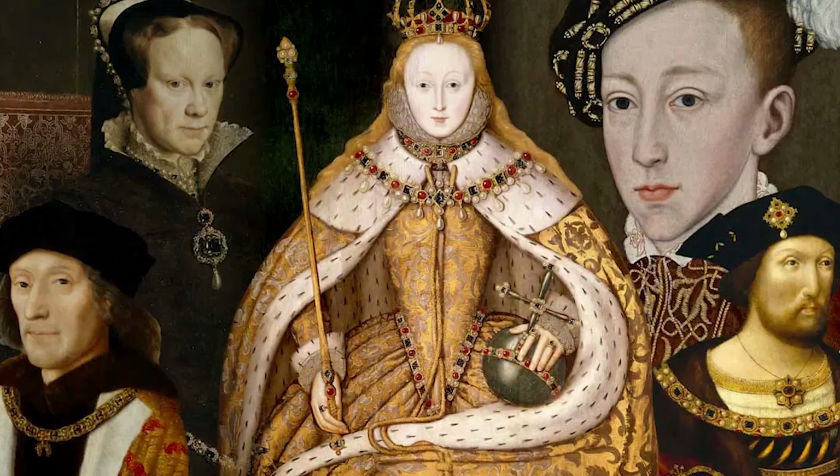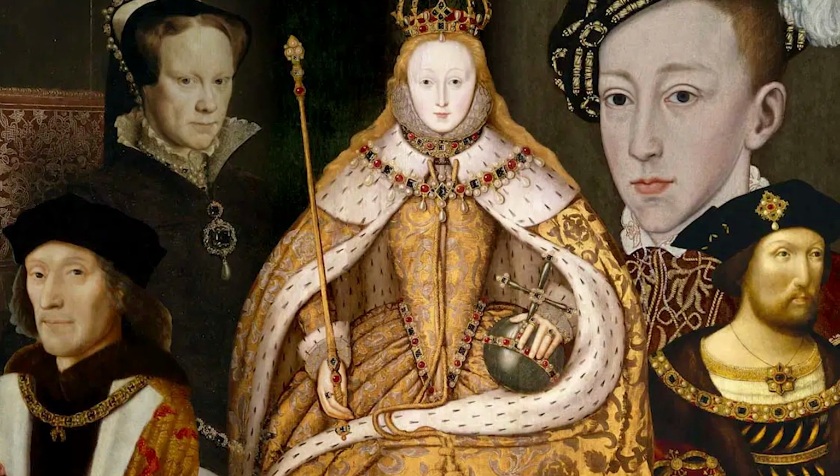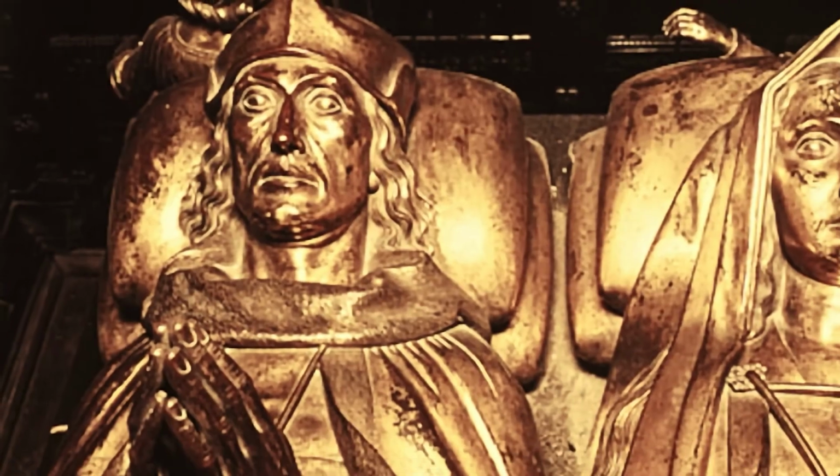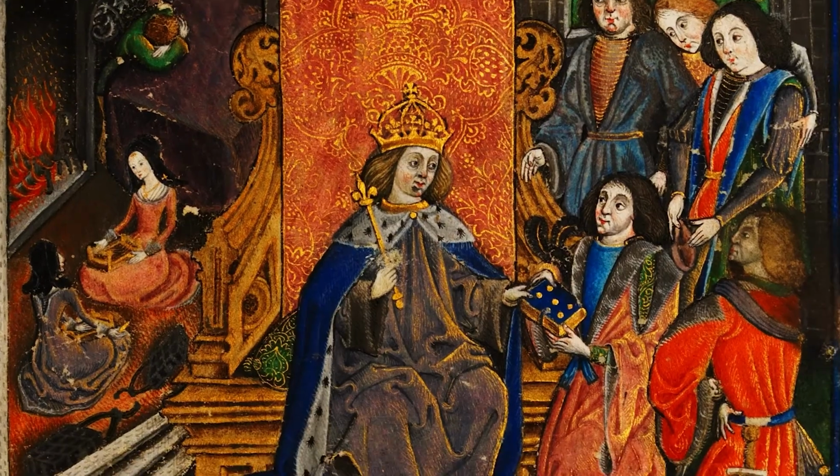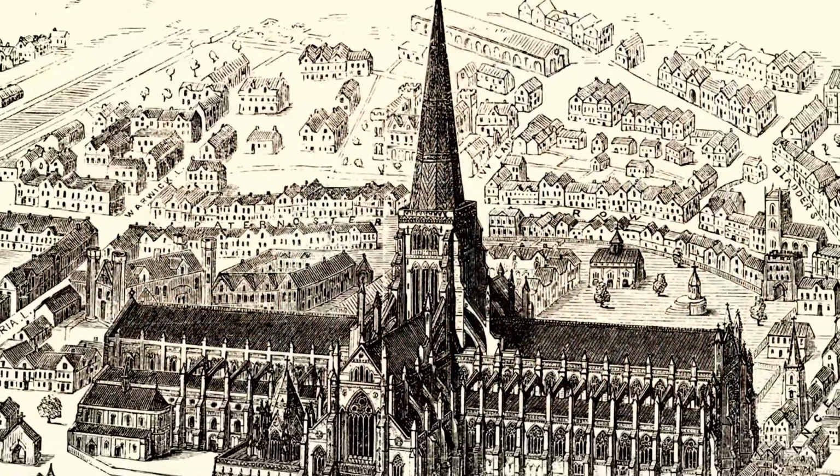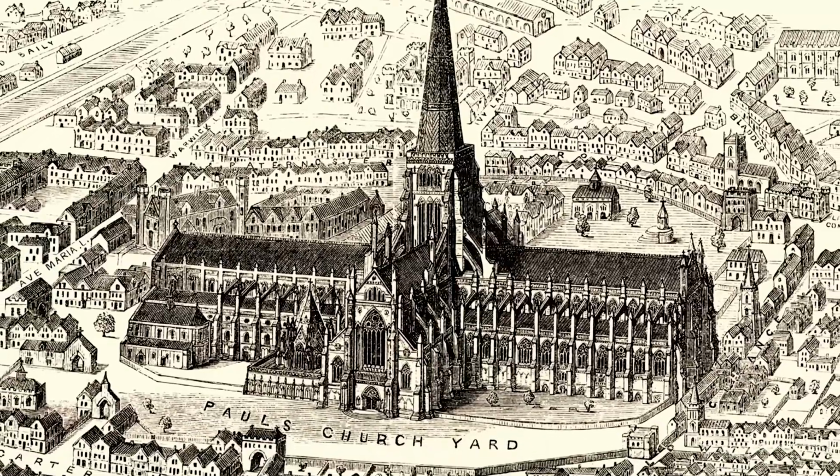The Tudors remain one of the most iconic royal families in history, remembered for their dramatic lives, profound changes, and the enduring mark they left on England and the world.